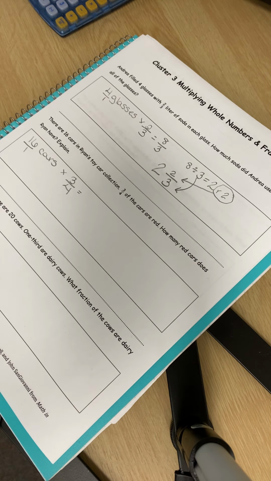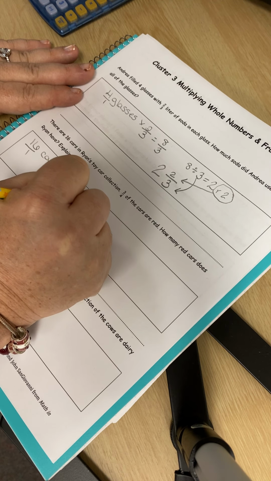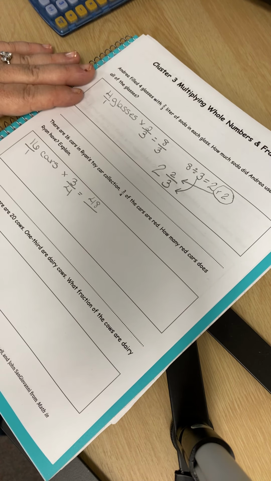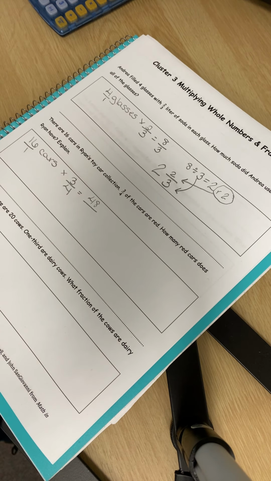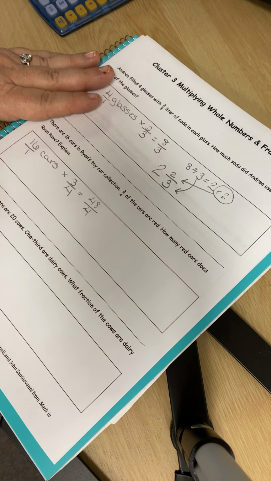Put it in your chat box, sweetie. Absolutely 48. Good job. So I'm going to write 48 on the top as my numerator. And my denominator is 1 times 4, so that one should be pretty easy. That's that identity property. That would be a 4.